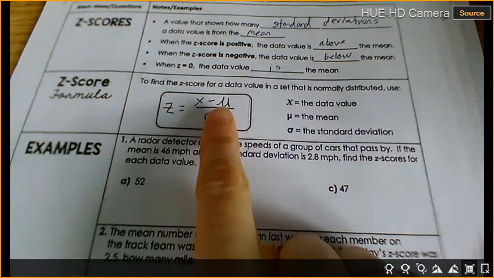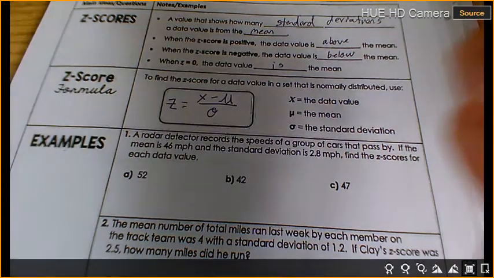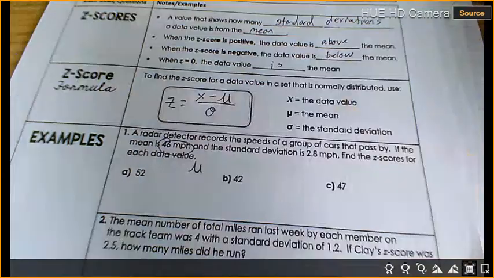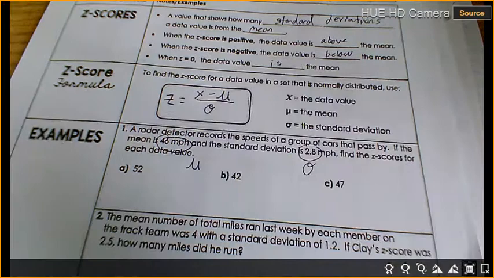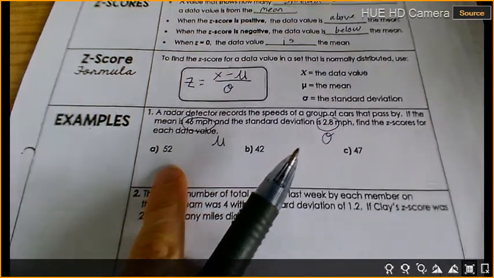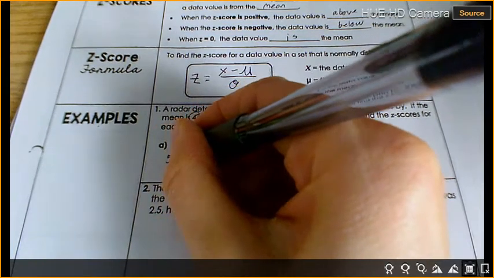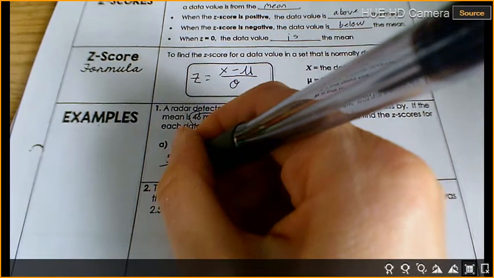Okay, so we're going to plug it into this equation right here. 46, that's the mean, that's the mu. 2.8, that's the standard deviation. And then 52 now is my X. So I'm going to go 52 minus 46, divided by 2.8.